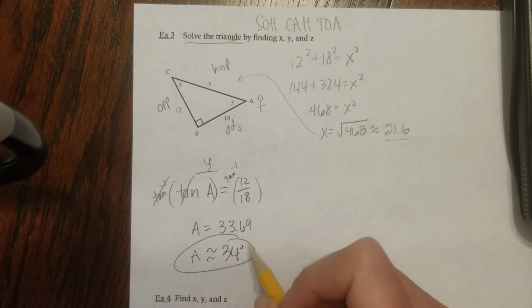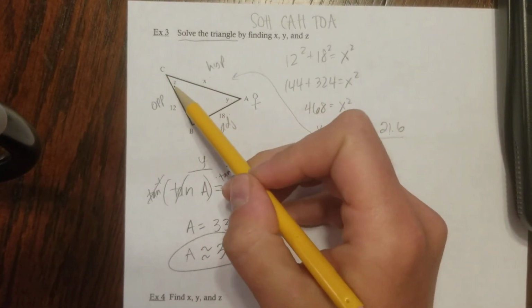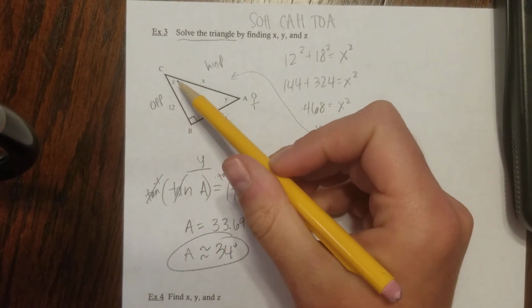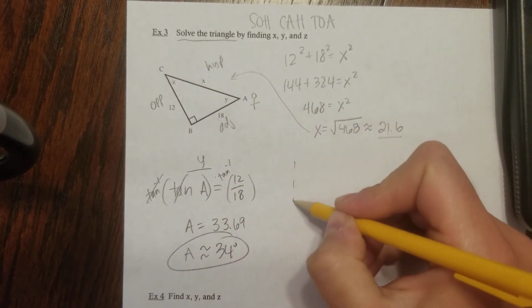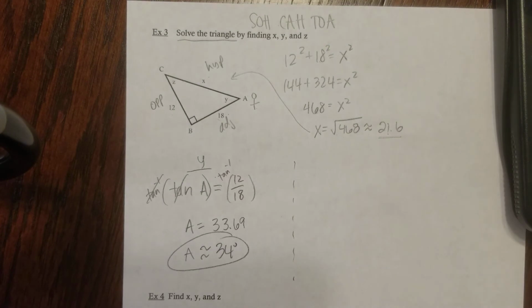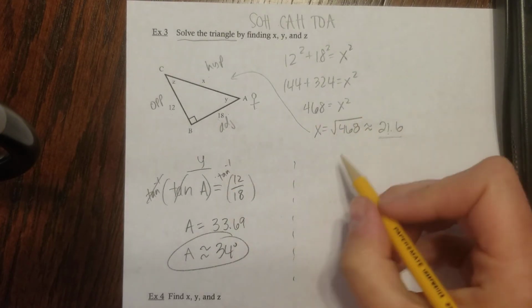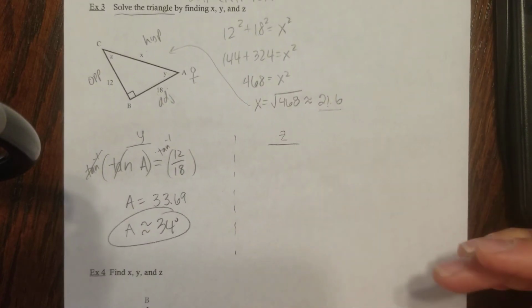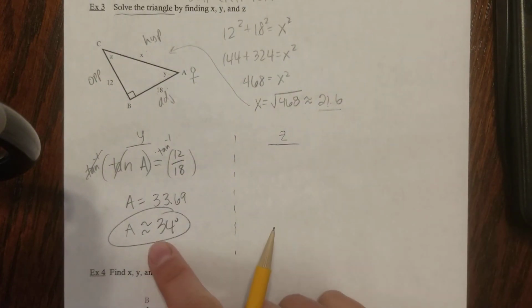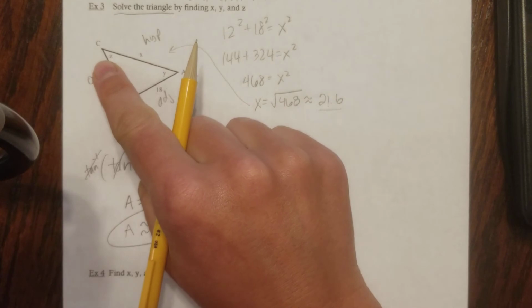Now, if we're feeling confident to find z, which is angle C, we can just do 180 minus 90 minus 34, and that should give us this angle. But since this is our first day of doing the angle measurements, let's go ahead and just practice finding z with another trig function. So pause the video, set up a trig function, and solve it for z.